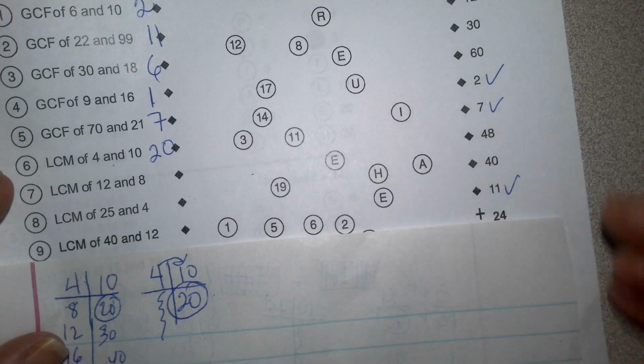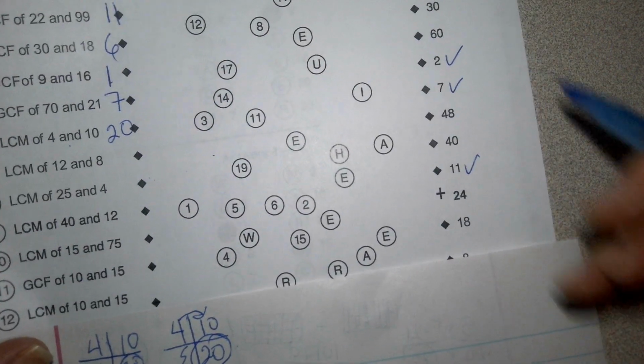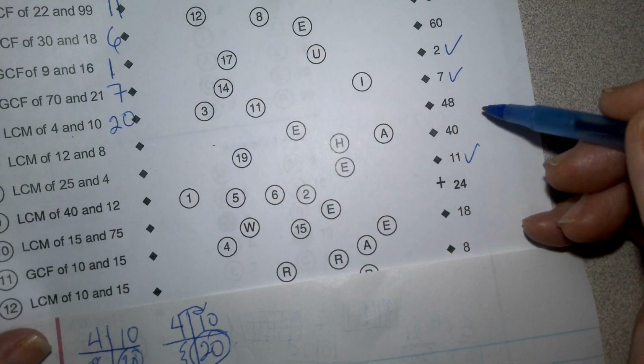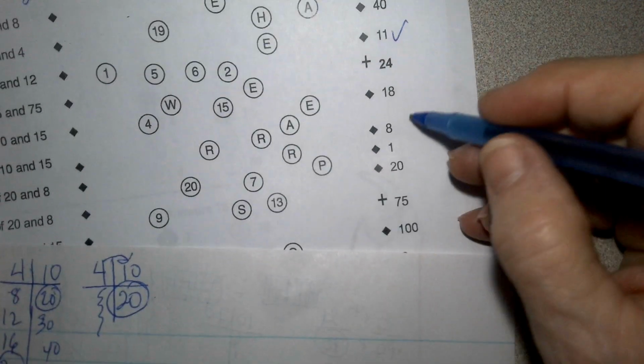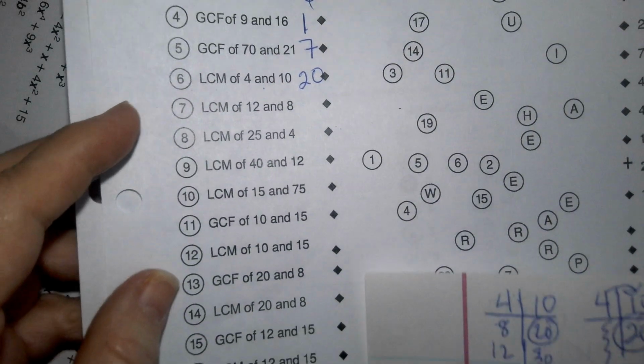Did we kind of do the little puzzle? The 7, no, that's why it's too much. The 7 and the 20. Where's 20? Down here. You must check all your answers. All right.